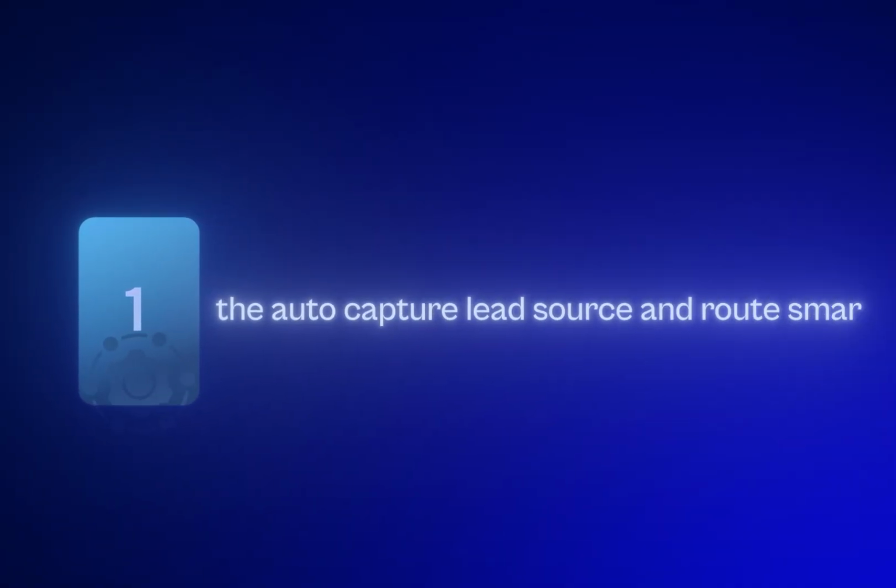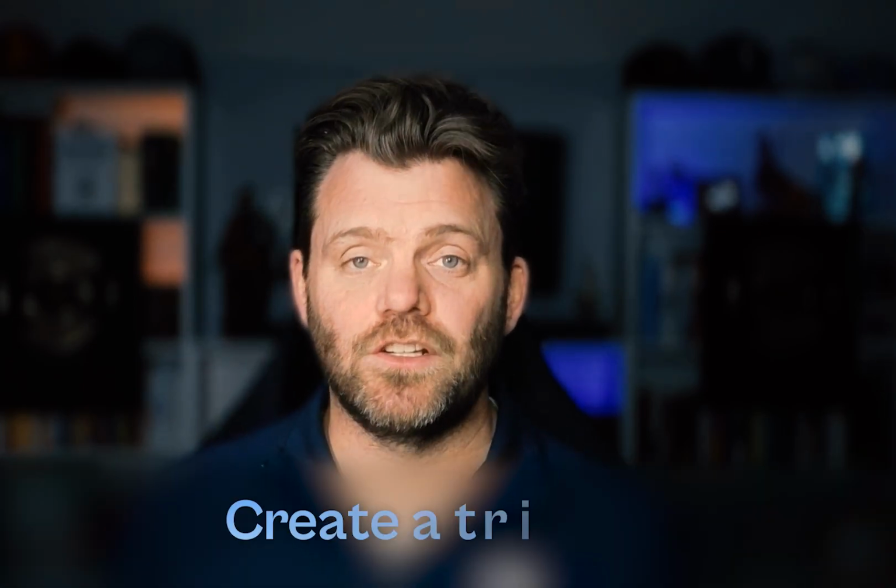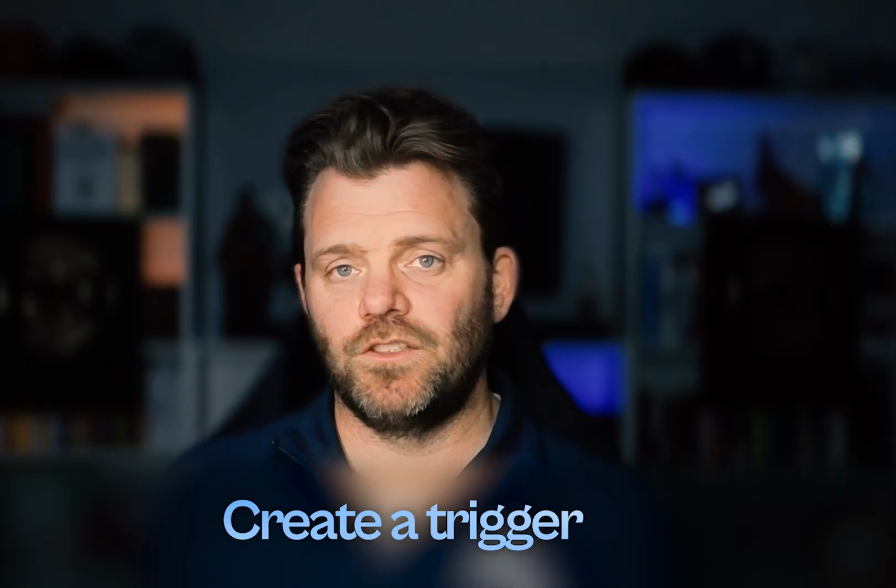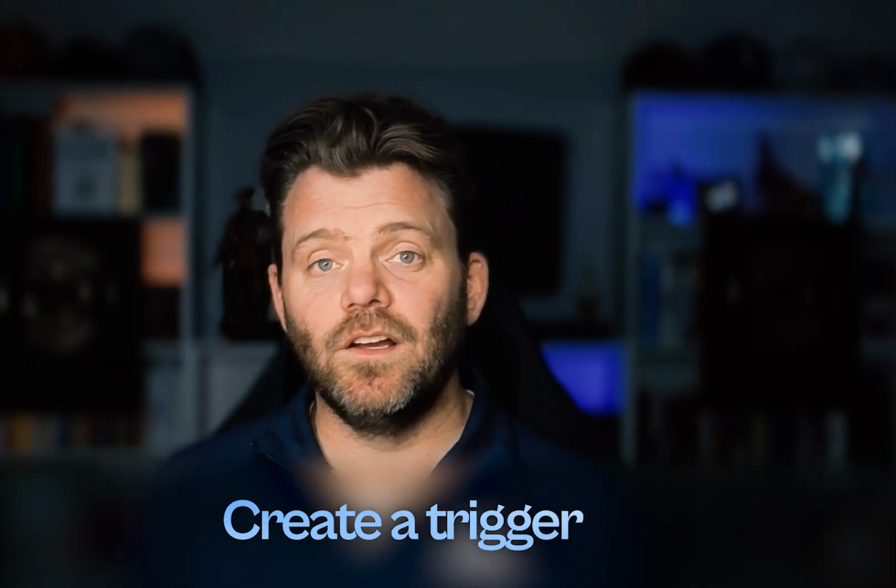So let's go one by one. This is automation number 1: the auto capture lead source and route smart. If you can't tie revenue back to a source, you're guessing, and that guessing gets very expensive from a marketing perspective. So what I want you to do is first create a trigger. The trigger can be contact created or form submitted. It just depends how you capture leads.